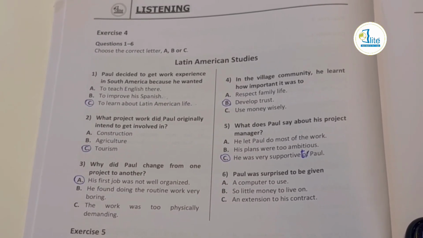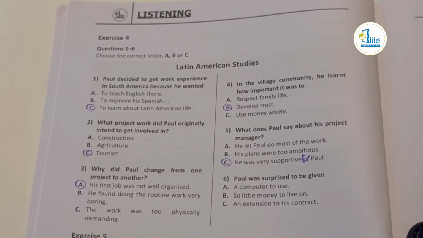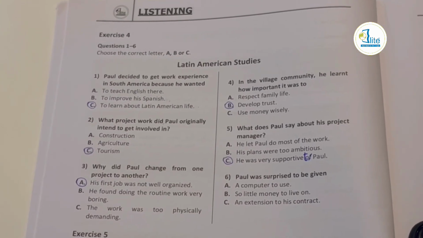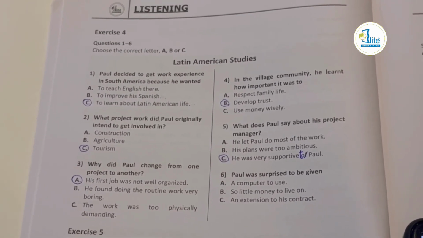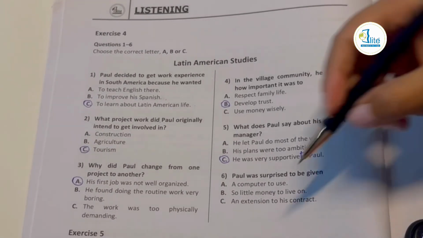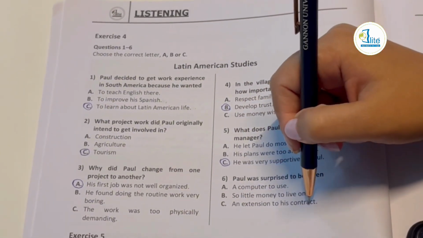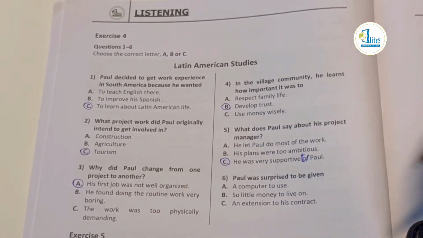And did you have a contract? I had to stay for a minimum of 3 months. My parents were surprised when I asked to stay longer. Okay. Paul was surprised to be given dash. So for the contract, his parents were surprised.